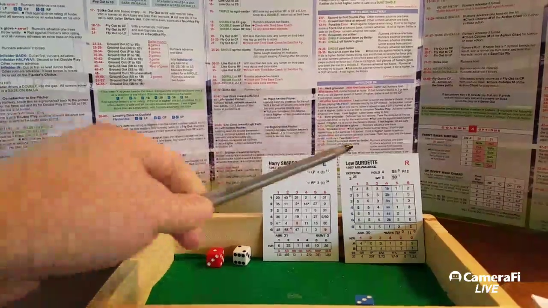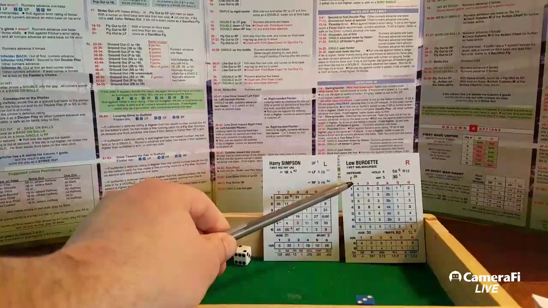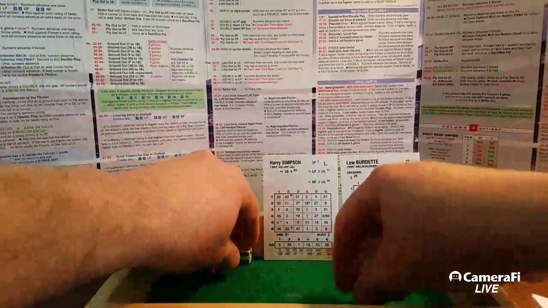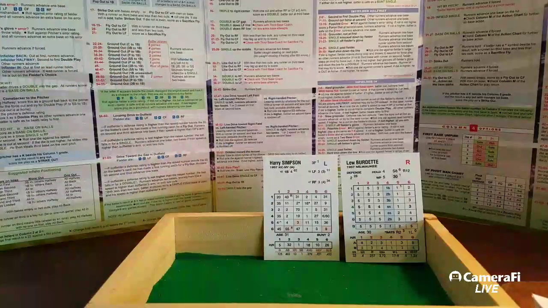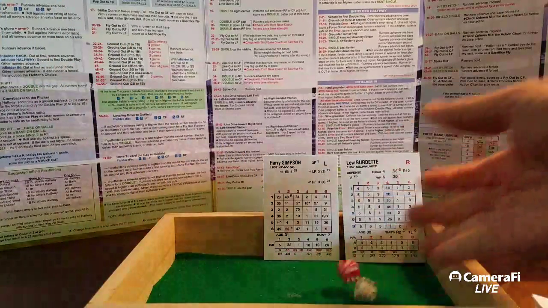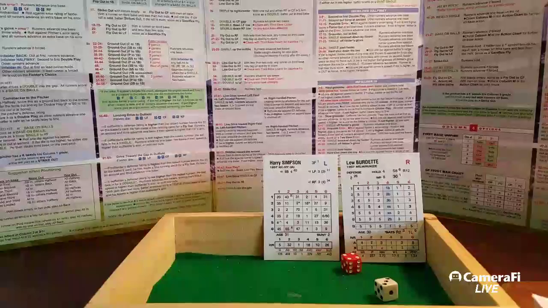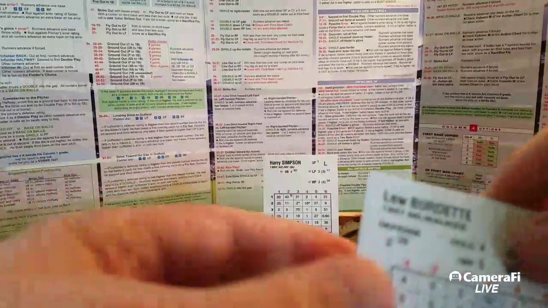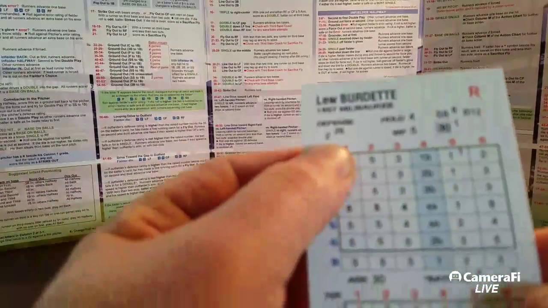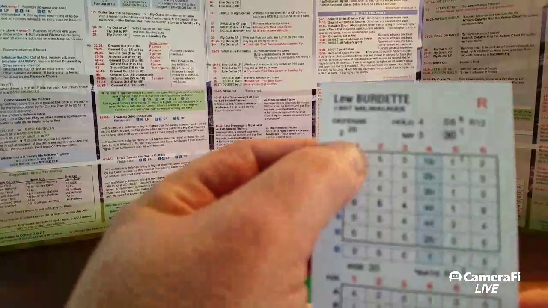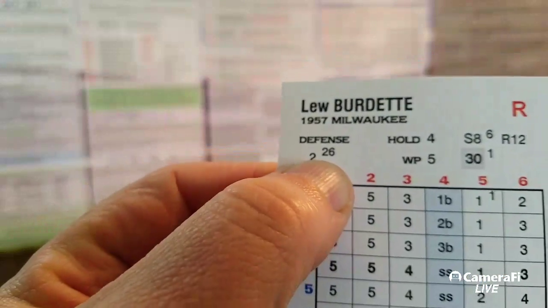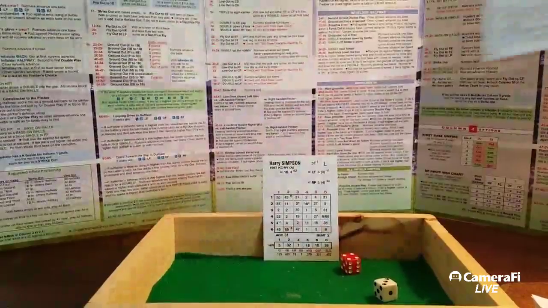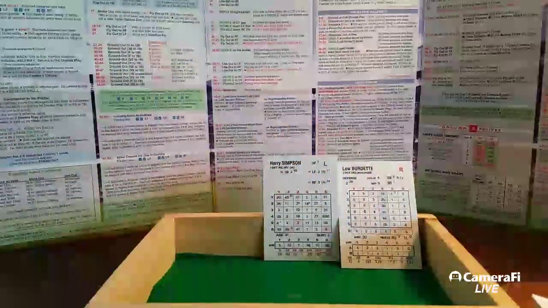All right, so the error rating on Burdett is a 26. So we're going to roll the red and white die. If it comes up higher than 26, Burdett has just thrown this ball away. It's a 43, so he threw it away. So as we can see here, Burdett has an error rating of 26, and I rolled a 43, so obviously he made the boot.